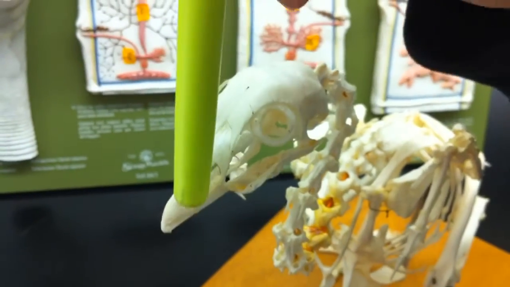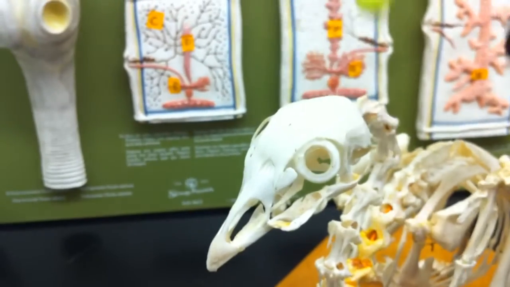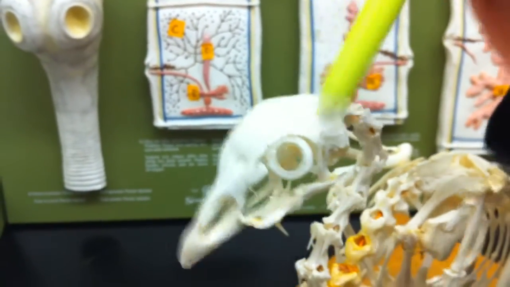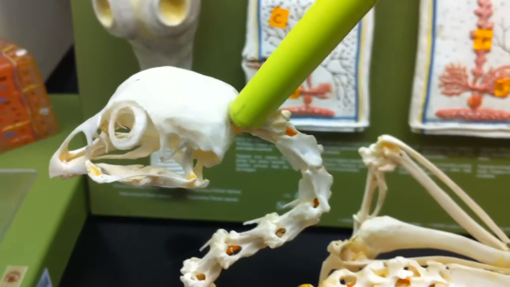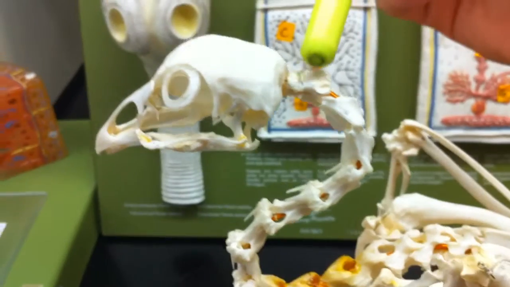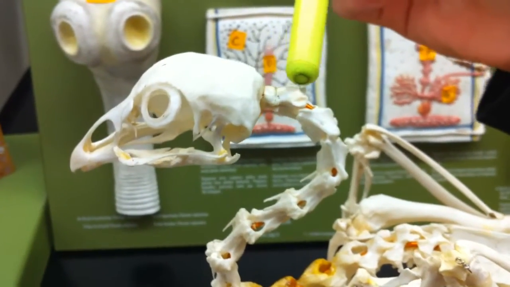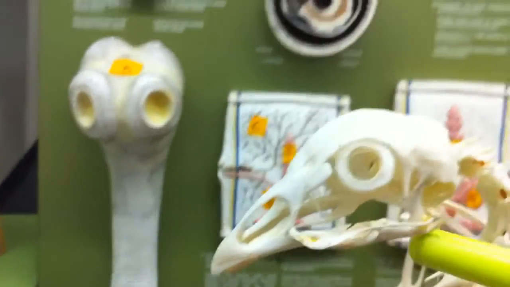This is the nasal. This is frontal, parietal. Behind that is squamosal, behind the ear. In the back is occipital, and then underneath is the occipital condyles. And then the first vertebrae is the atlas, and then the axis.